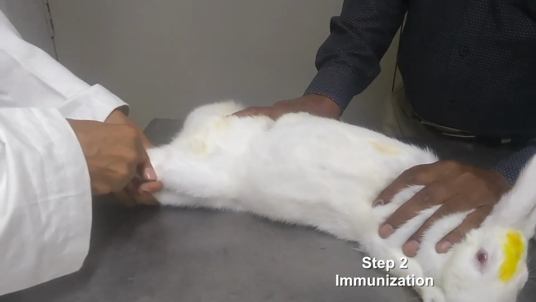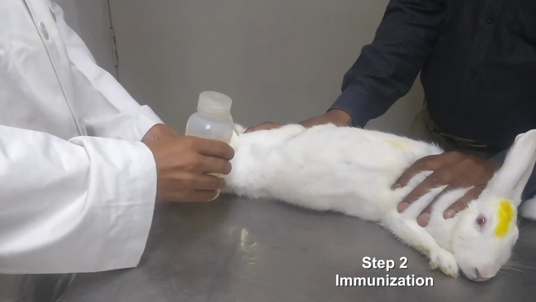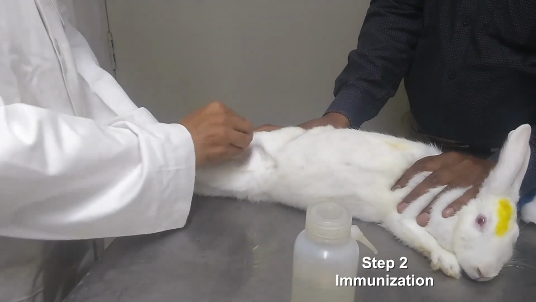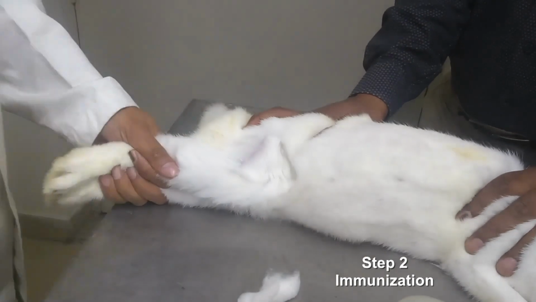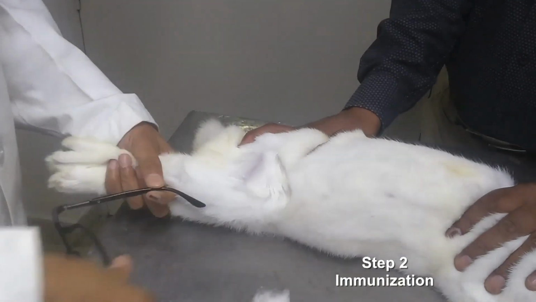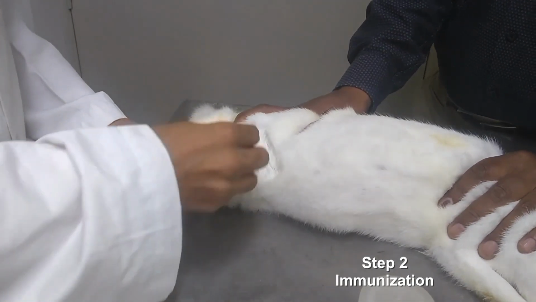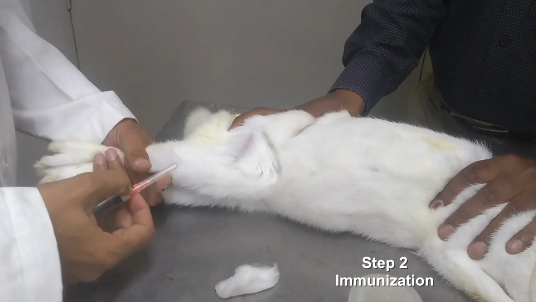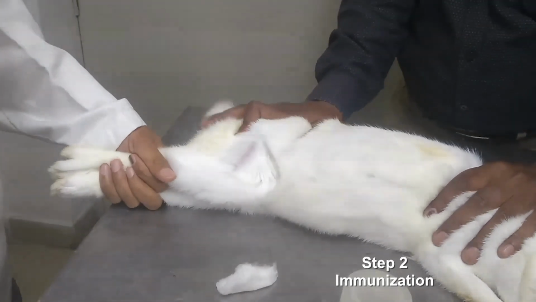We have to catch hold of both the legs. Then we have to sterilize the area using alcohol. We have to look at the thigh muscles. They should be cleanly visible. Skin should be cleanly visible. There are two kinds of injection that we give. One is intradermal and another one is subcutaneous. Today we'll be doing subcutaneous injection.